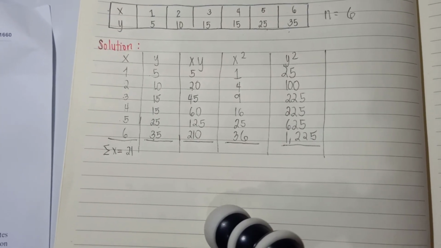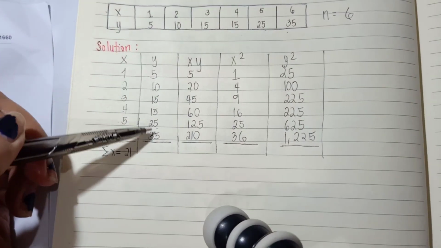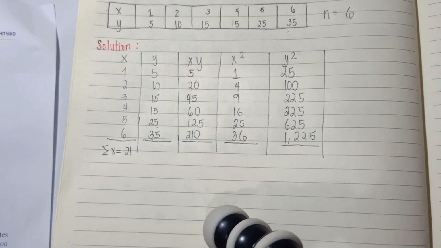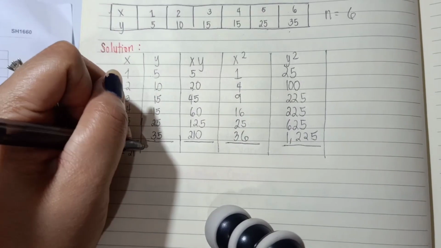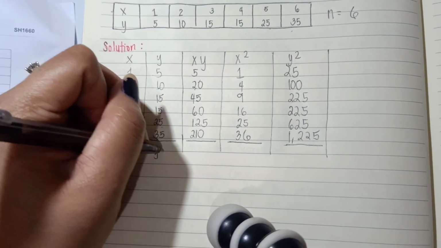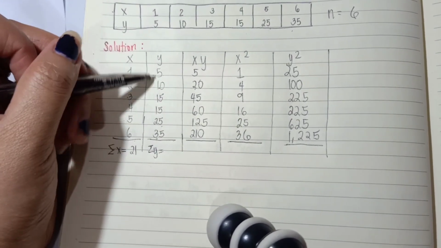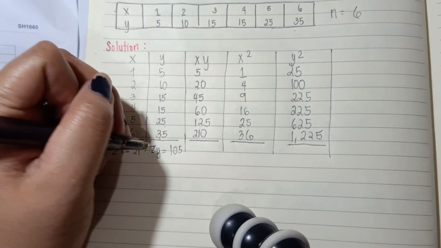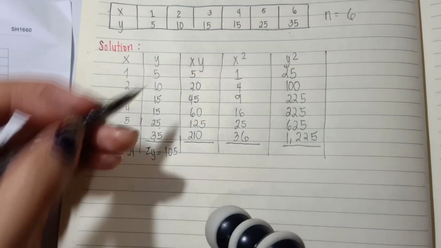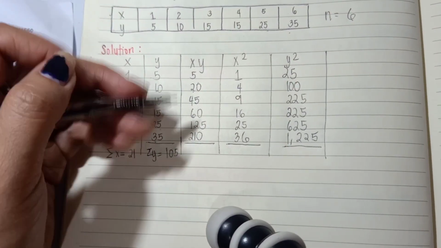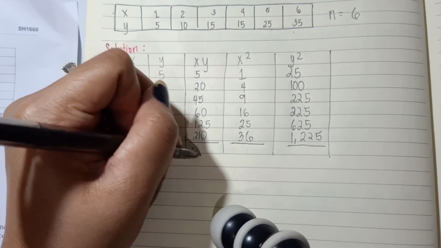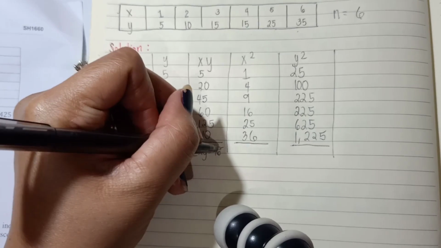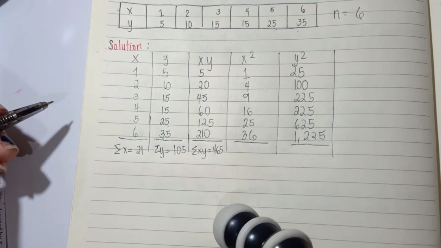So, next naman natin is summation ni Y. I-add naman natin yung mga Y. So, pag in-add natin yung mga Y, summation ng Y is equal to 105. So, next naman natin, summation ng XY is 465. So, again, tinototal lang po ito ha.